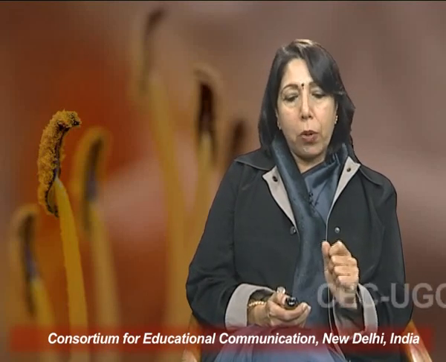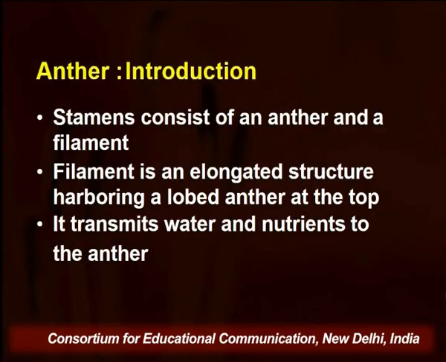Now, like I told you, in this particular class, we will be talking about the reproductive biology. So, we start with the male reproductive structure, which is a stamen. Now, stamen consists of 2 parts, that is an anther and a filament. Anther is a lobed structure, and this lobed structure is borne by an elongated filament. Filament is attached to the receptacle, and it is by means of this filament that there is conduction of water and nutrients to the anther.